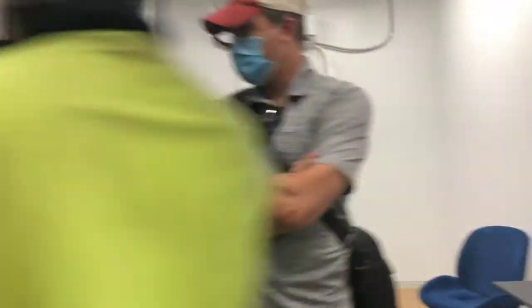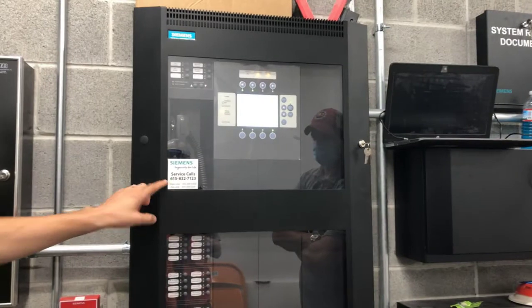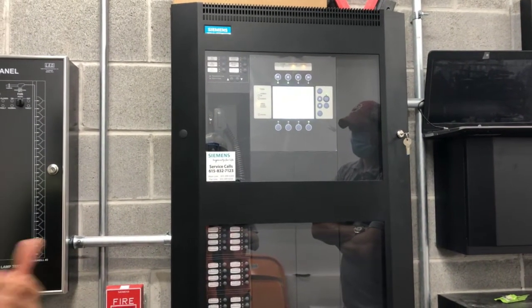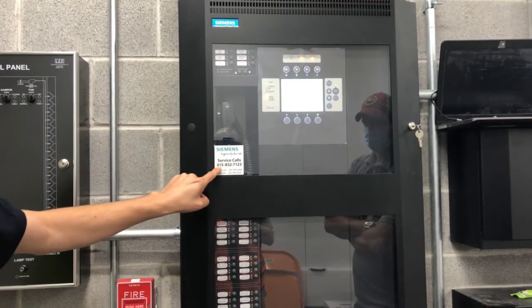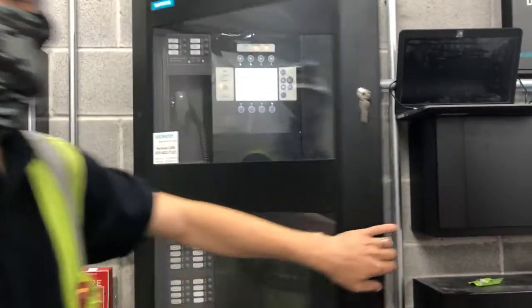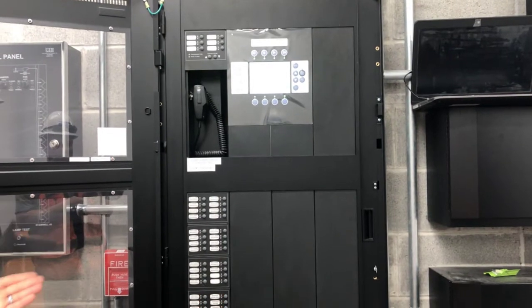Okay. And also, I put a sticker, I'll just point that out. This will be the phone number for service for you to call. As of right now, we're still in the process of getting the job done. Right, of course. But once we're done with the job, that will be your phone number and contact. If you have any issues with the system, that's who you would call to get them to come out and fix whatever the issue may be.